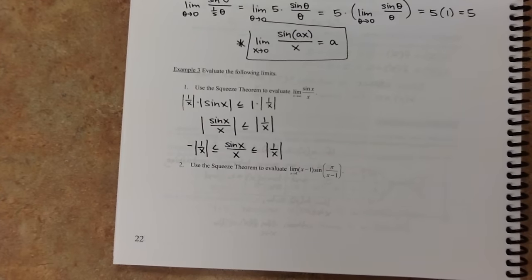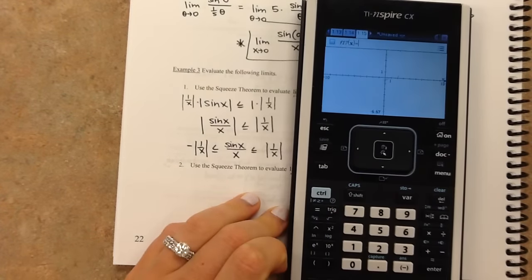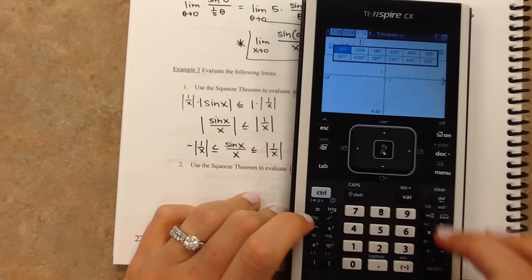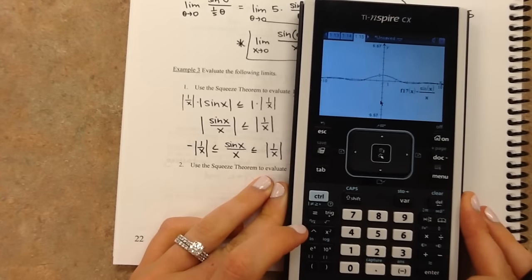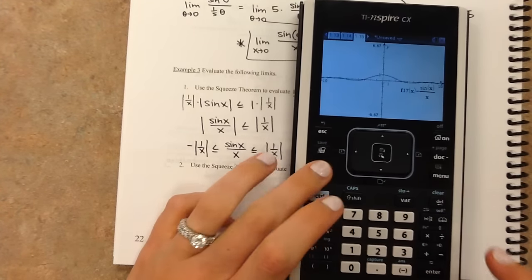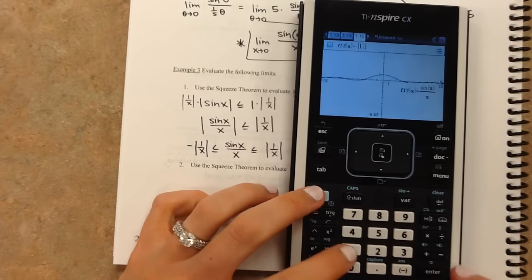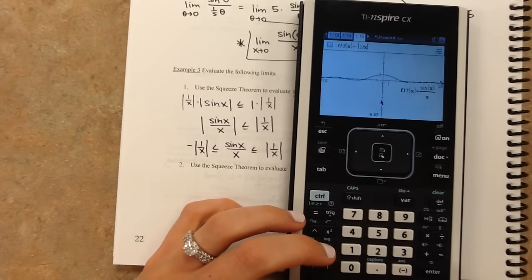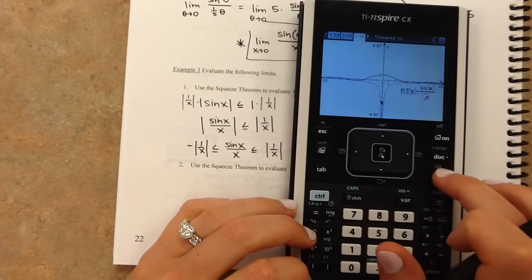Let's look at a graph just so you can see what we're dealing with here. Sine x over x is our graph, and it is always sandwiched between the negative absolute value of 1 over x and the positive absolute value.